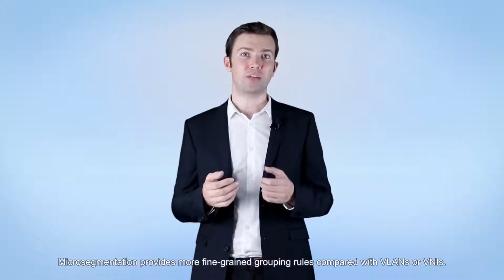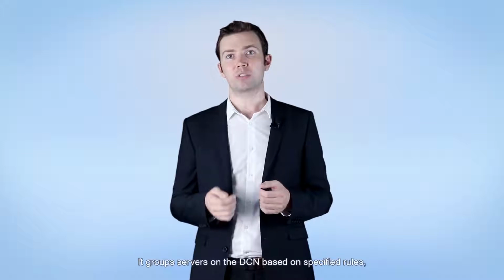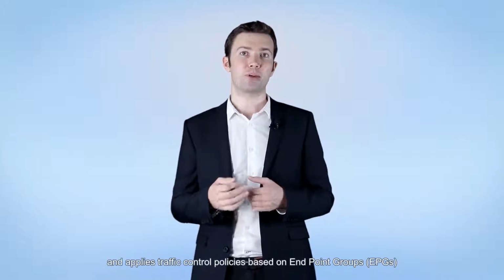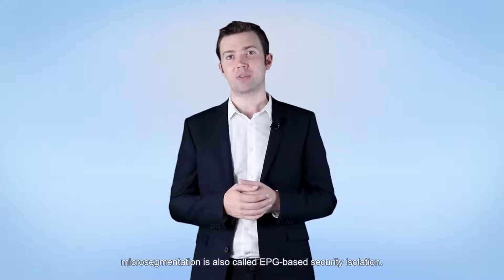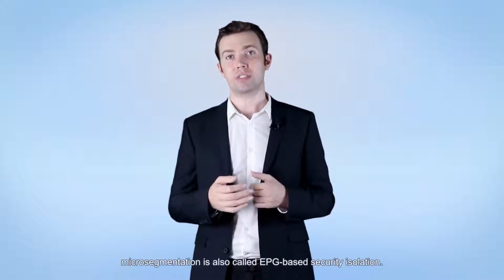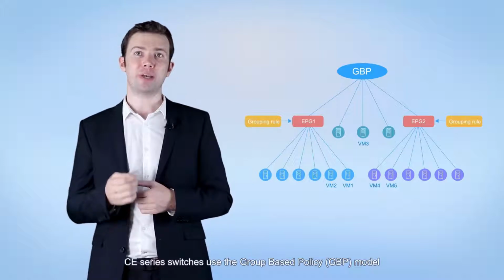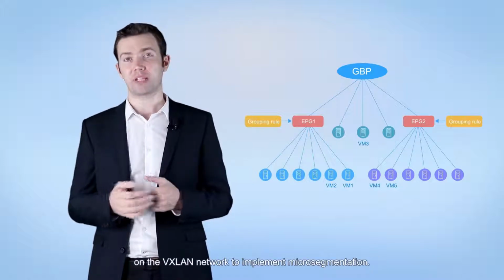Microsegmentation provides more fine-grained grouping rules compared with VLANs or VNIs. It groups servers on the DCN based on specified rules and applies traffic control policies based on endpoint groups to isolate services between servers. Therefore, microsegmentation is also called EPG-based security isolation. CE series switches use the group-based policy model on the VXLAN network to implement microsegmentation.